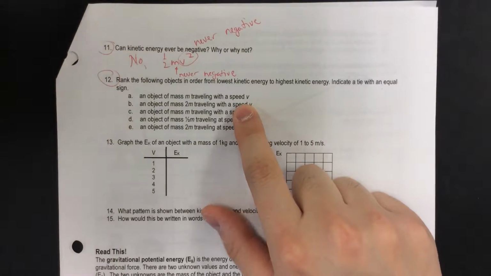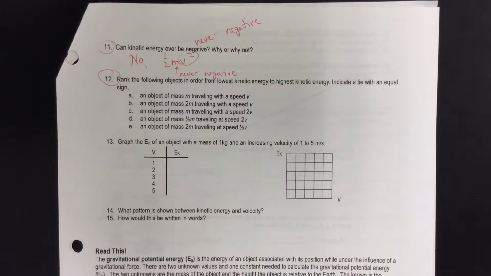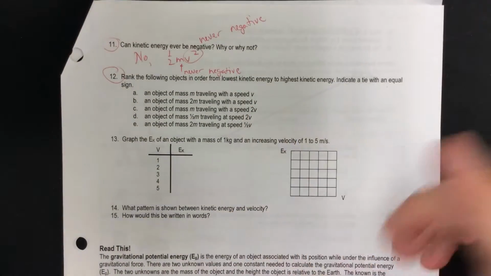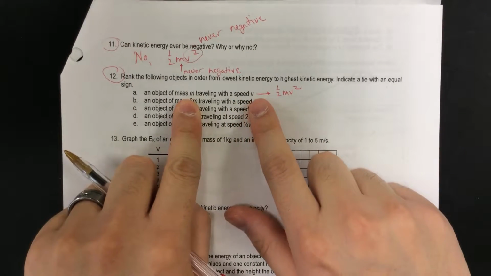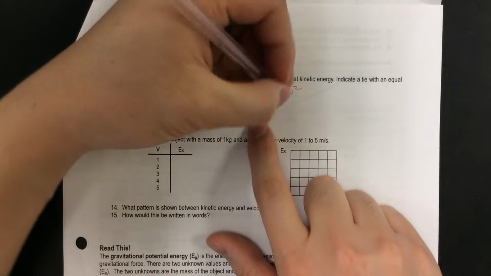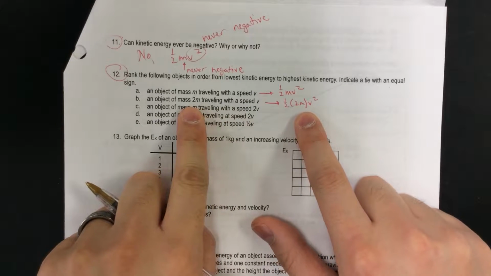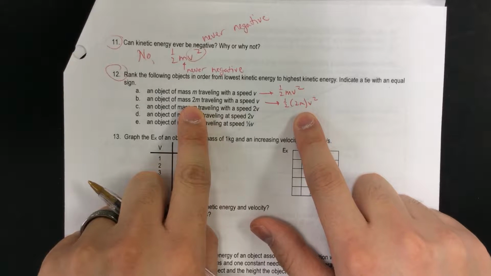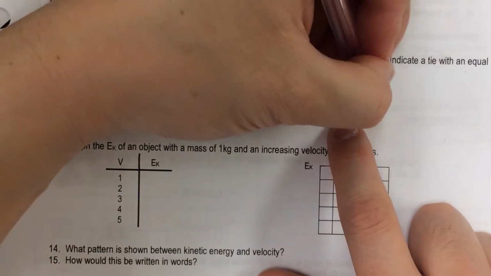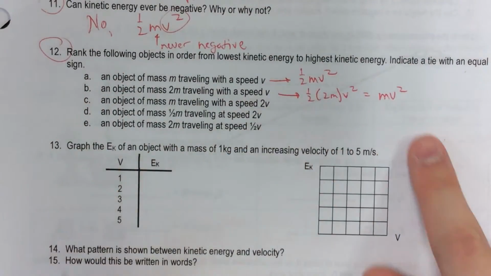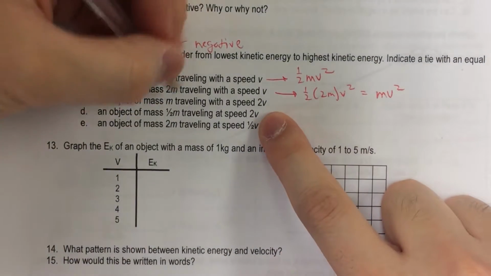All right, for this one, one way you can compare all of these is just to do 1/2 mv squared. So if you look at this one, here's 1/2 mv squared, right? Because you have m and v. But this one is going to be 1/2 2m v squared. See how I kind of substituted my 2m for my mass? So if I substitute the 2m for my mass, this actually ends up being mv squared. So which one's going to be bigger, 1/2 mv squared or mv squared? Mv squared is bigger than 1/2. So you kind of use that same analysis all the way through.